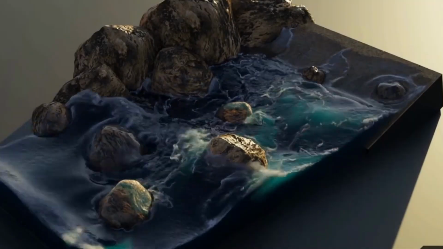Look no further than the Flip Fluids add-on. This powerful tool is based on the popular FLIP simulation method. The Flip Fluids add-on is an incredibly powerful tool that can help you set up, run, and render liquid simulations with ease.